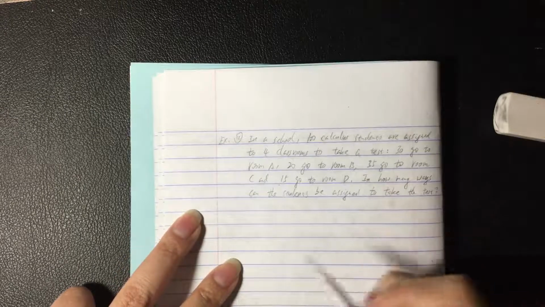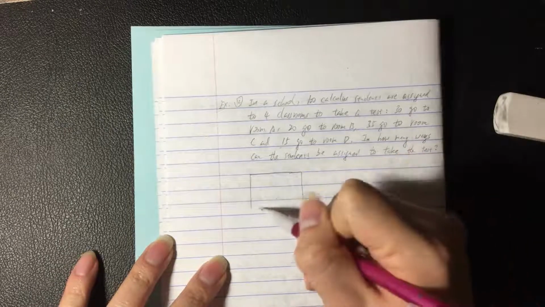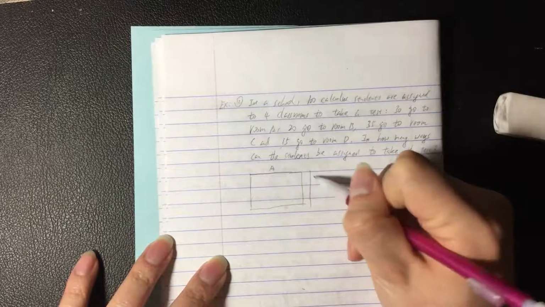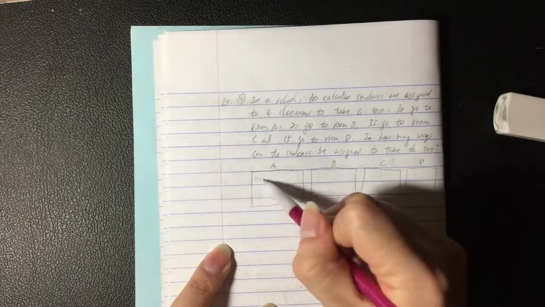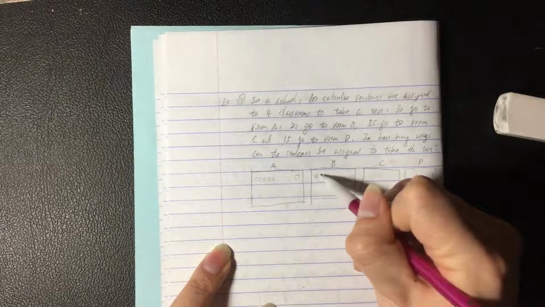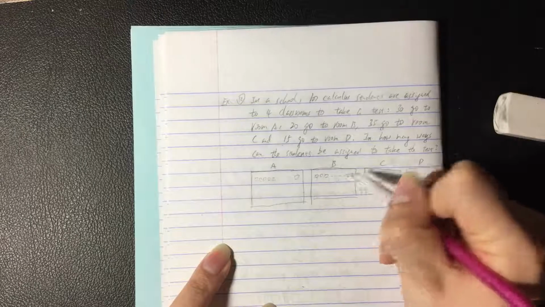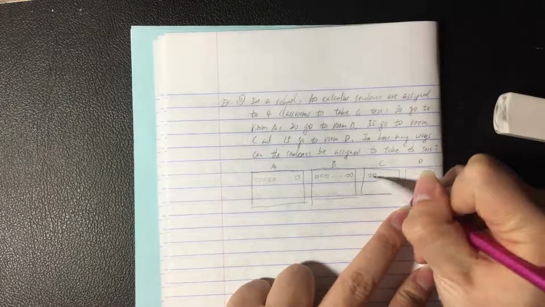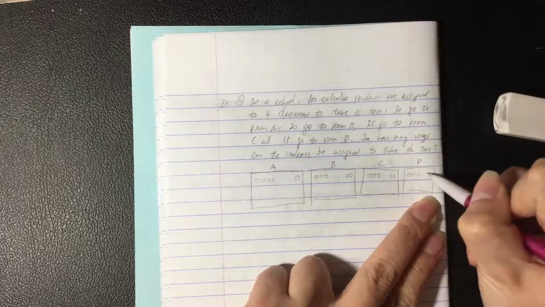Think of this: that's room A, room B, room C, and room D. We assign 30 students to room A, 20 students to room B, 35 students to room C, and 15 students to room D.